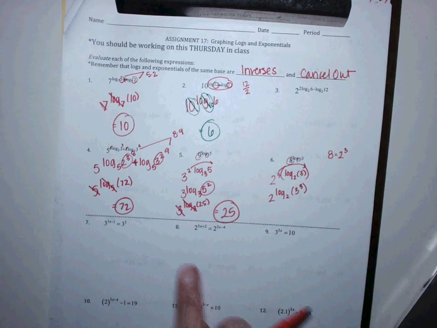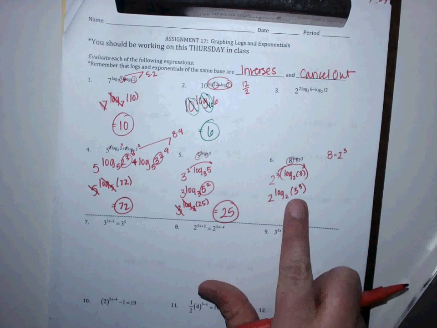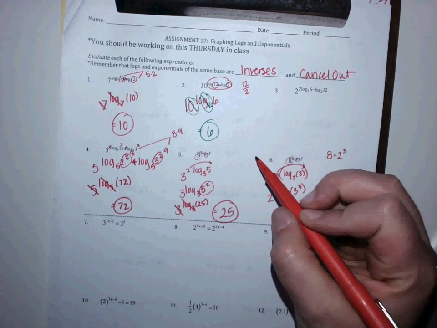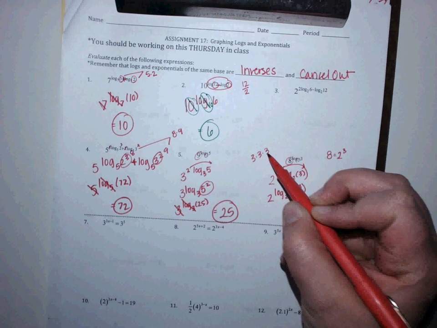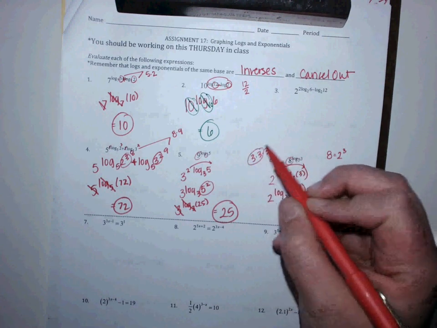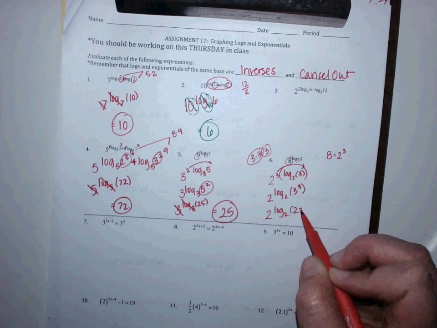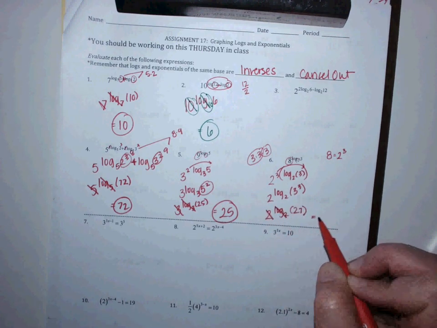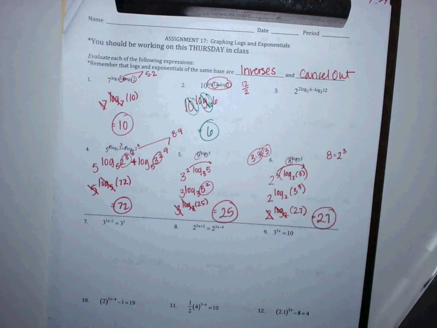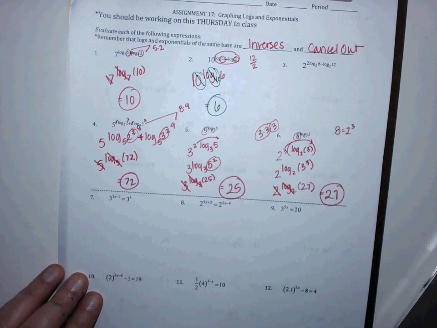Now, if you're confused on how I'm converting these, remember, 3 to the 3 is just 3 times 3 times 3. So 3 times 3 is 9, times 1 more 3 is 27. So I have 2 to the log 2 of 27. Those cross out. 27 is your leftover answer. Okay? Hopefully that makes sense to you.